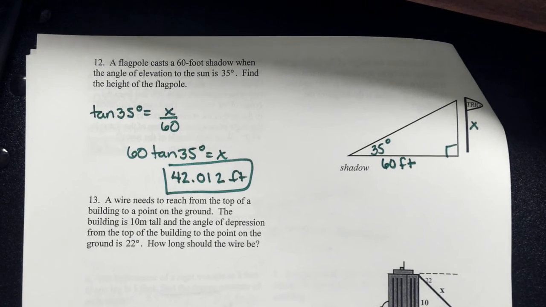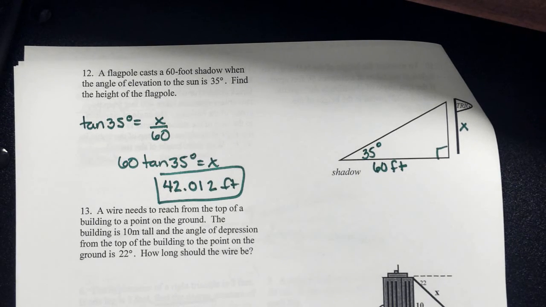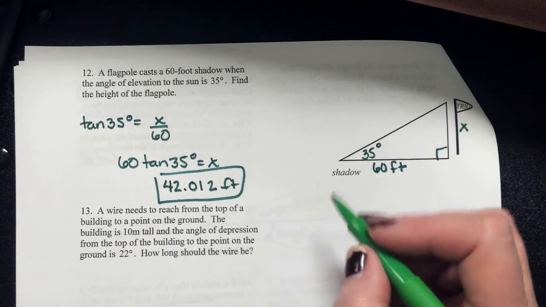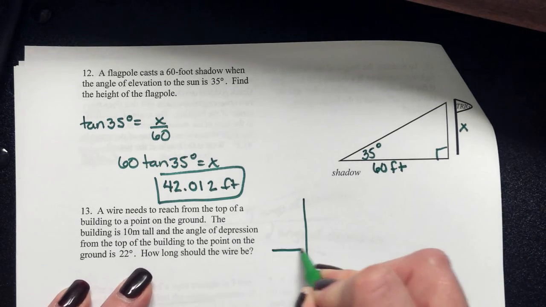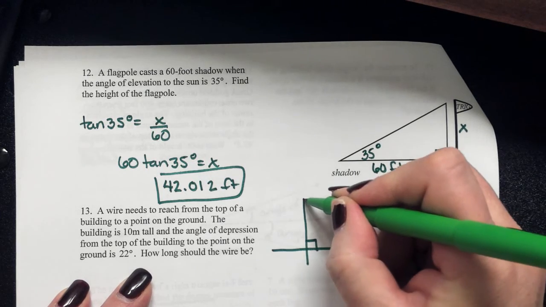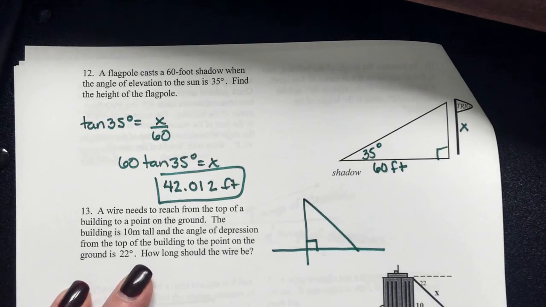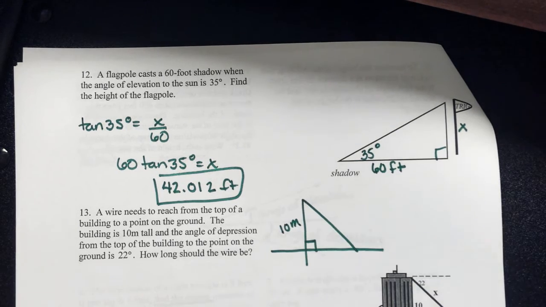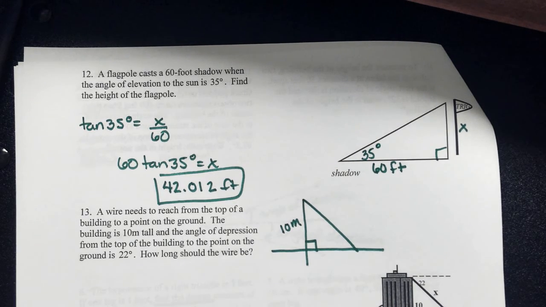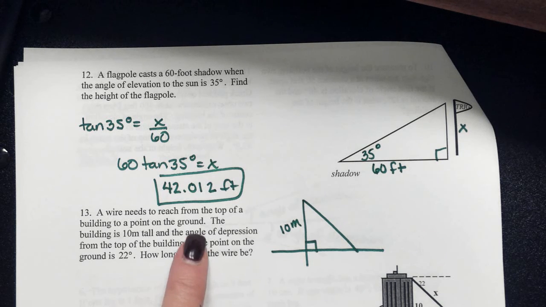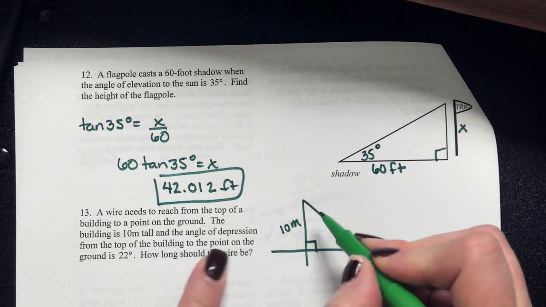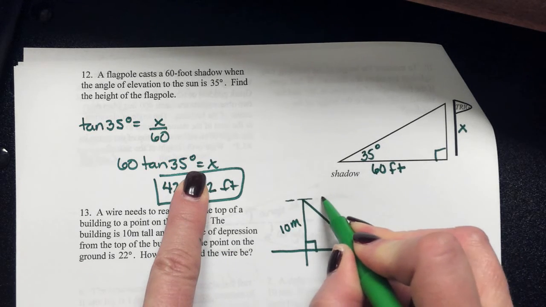Before we look at the diagram, even though the diagram's given, diagrams aren't always going to be given. And the thing about angle of depression you have to be careful of is, let's take a look at this particular example right here. A wire needs to reach from the top of a building to a point on the ground. So again, here's my building. Here's my wire. The building is 10 meters tall. Now, I know the picture's given to me, but this is why I'm drawing it out for you. Because they're telling me the angle of depression from the top of the building to the point on the ground is 22 degrees.